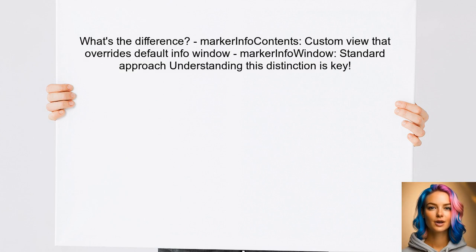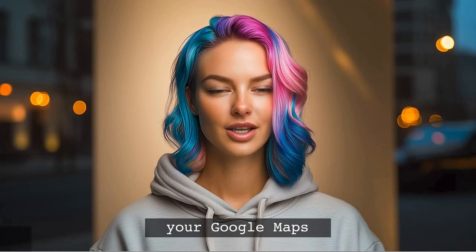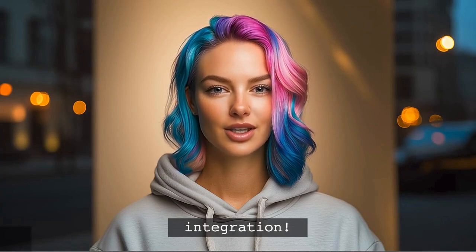markerInfoContents is designed to provide a custom view that can override the default info window, while markerInfoWindow is meant for a more standard approach. Understanding this distinction is key to solving your issue. And stick around. At the end of this video, I'll share a pro tip that will help you make the most out of your Google Maps integration.